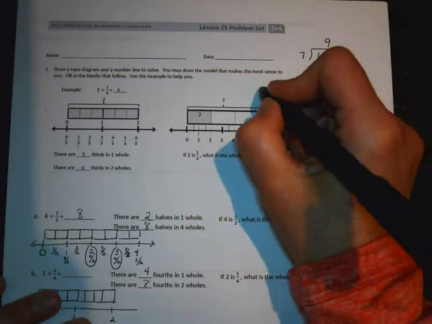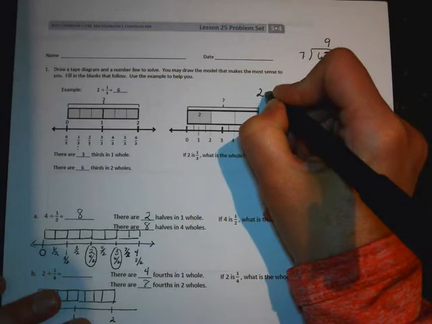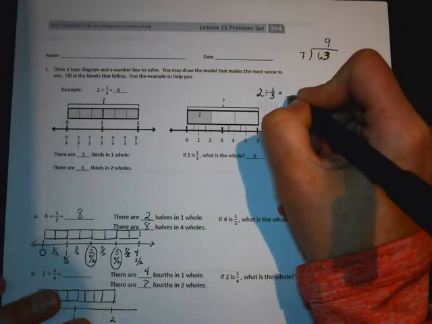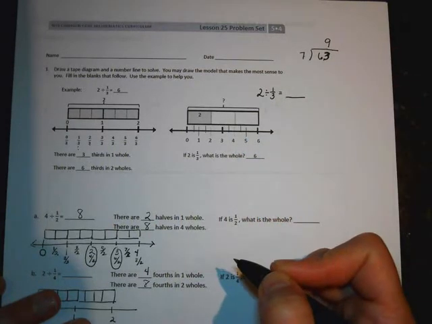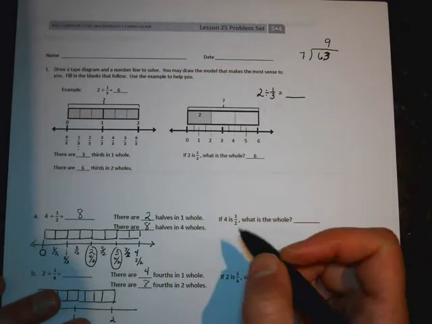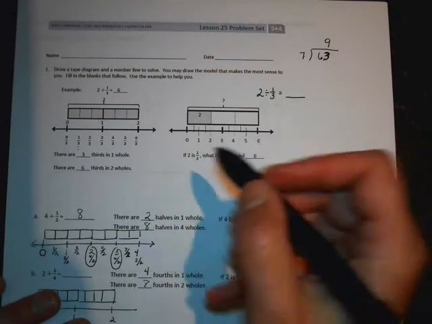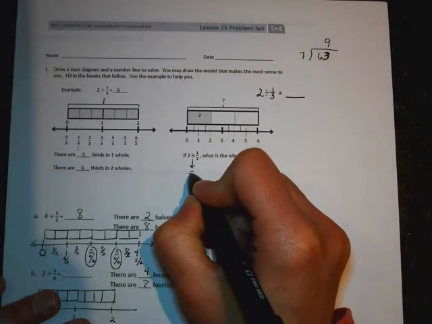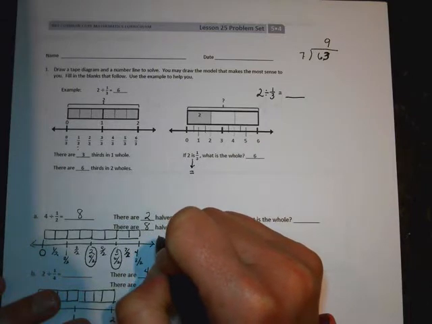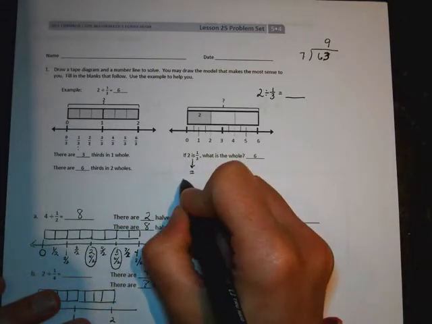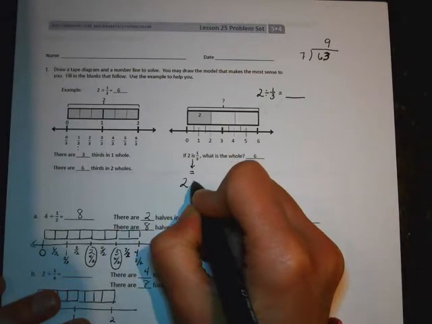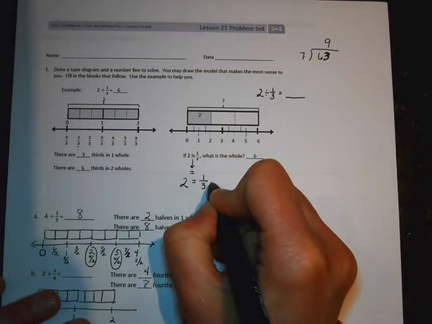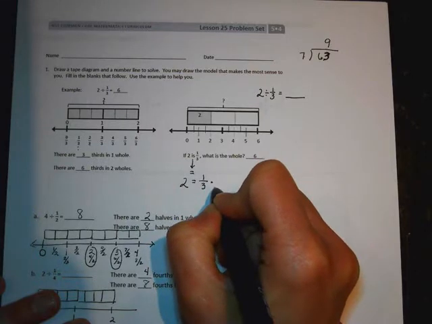So again, we're starting off with 2 divided by 1/3. All right? So remember, is means equals, right? So they're saying 2 is 1/3 of what?